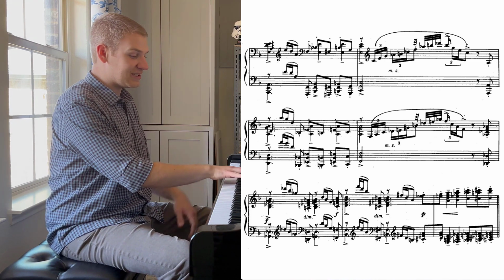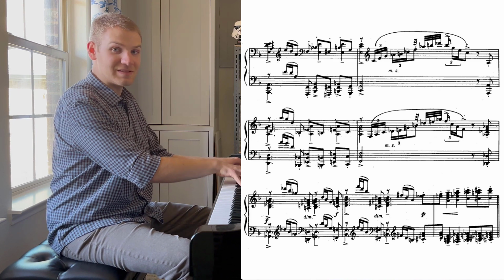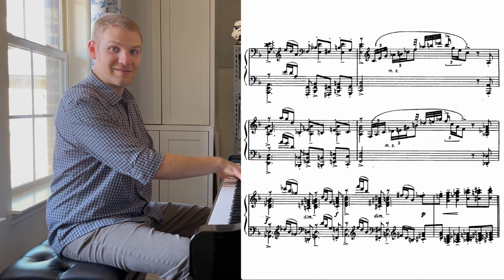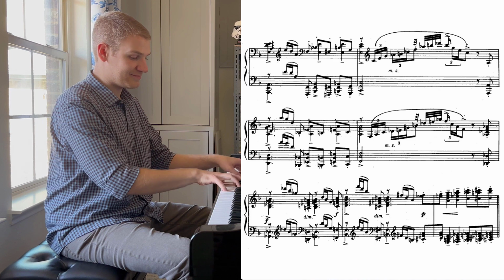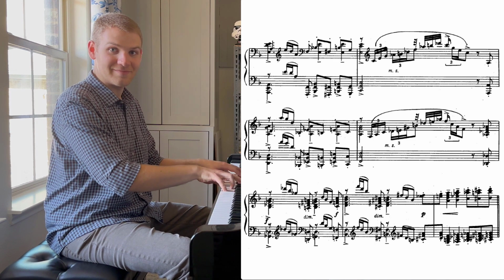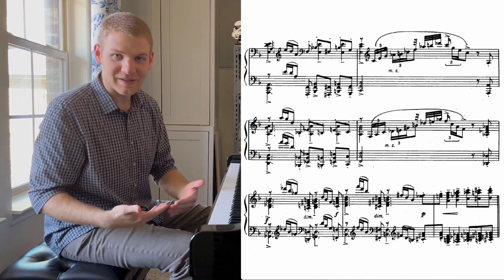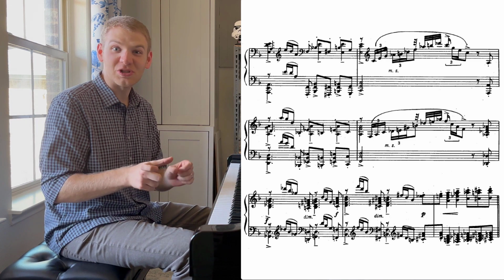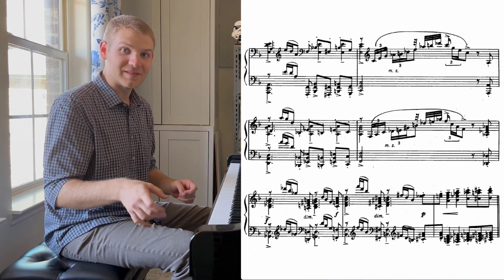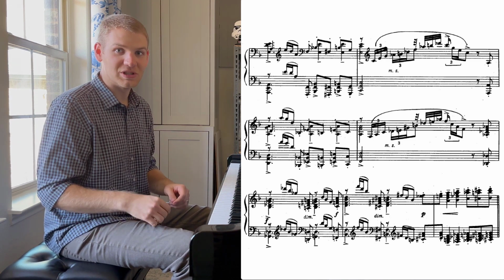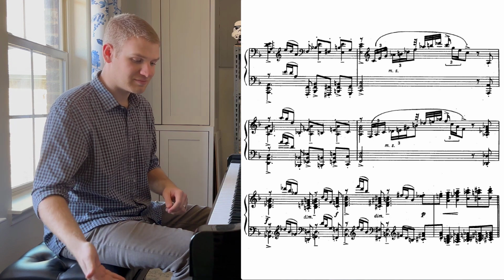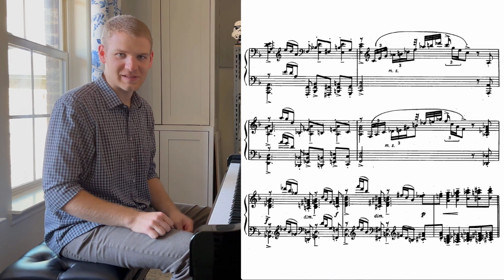Again, all he does here is use the top voice as a way of gluing the music together. Those harmonies all share the same top voice. G flat to G minor, B flat to B minor. So it's just really interesting how he does that.